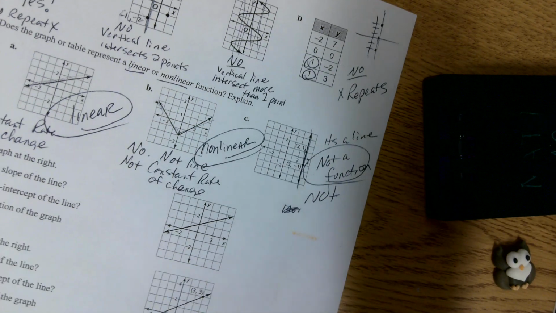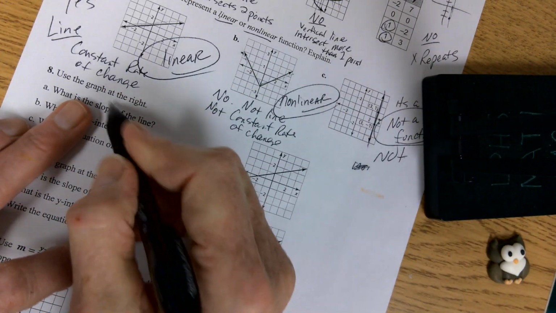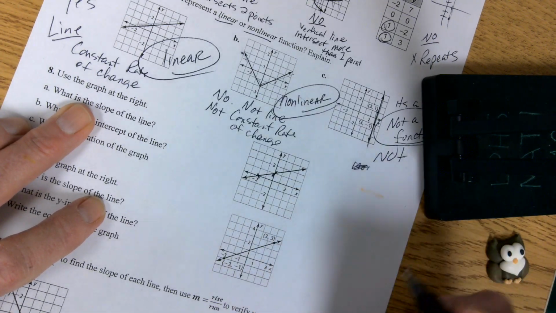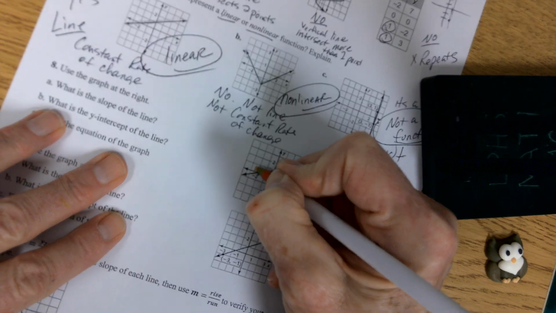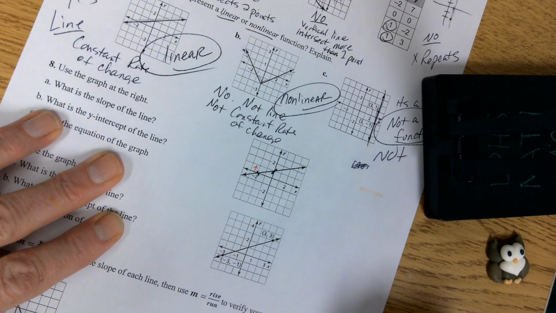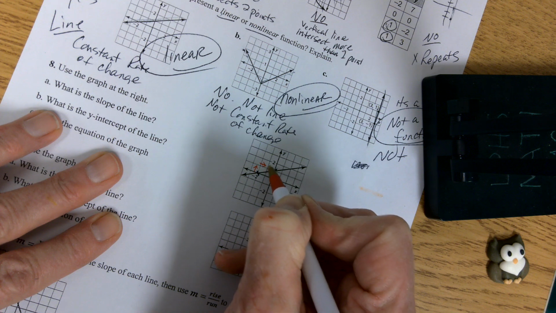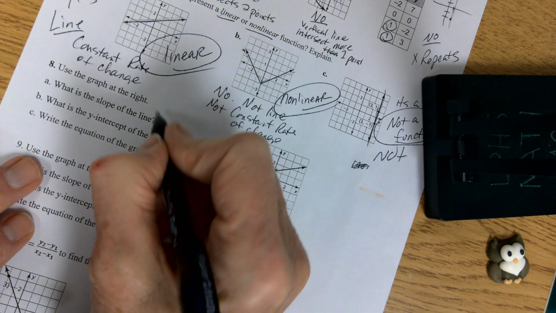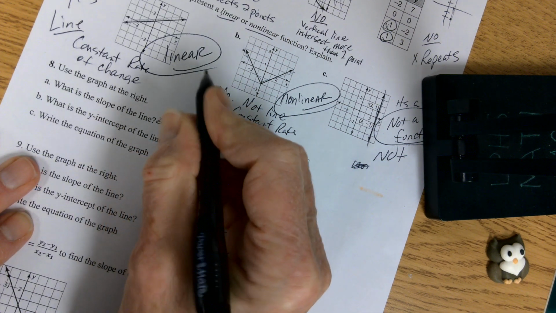Okay? Now, let's do this. We're almost there. What is the slope of the line? Look where the line crosses a corner of a box, okay? And I could see on this one that I'm going up 1, and I'm going right 2. Why? When we do slope, slope is always the y change over the x change, right?